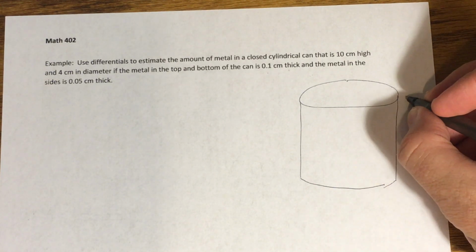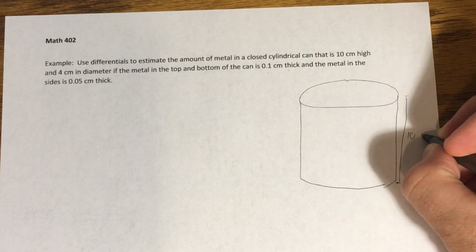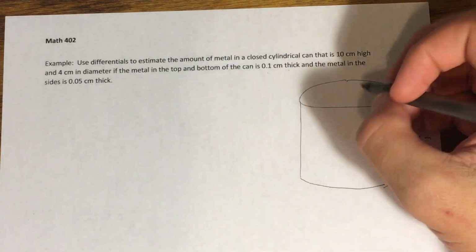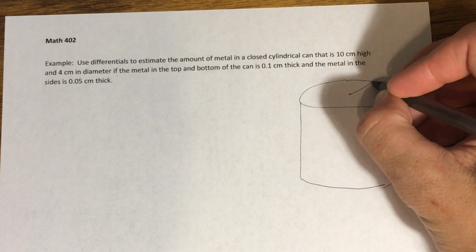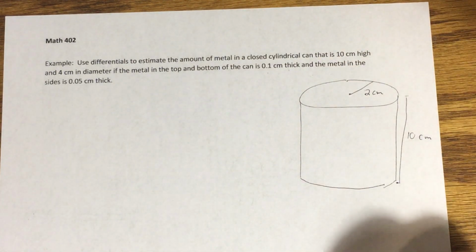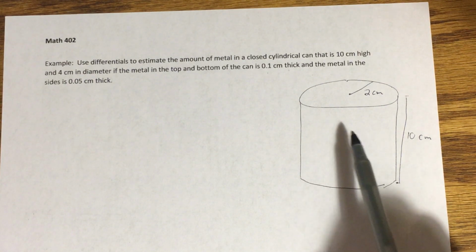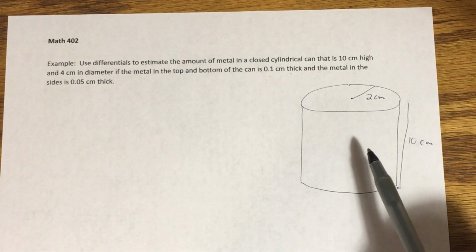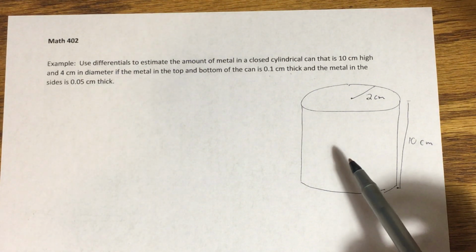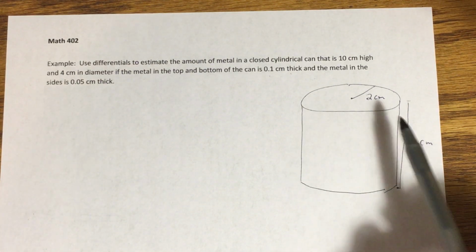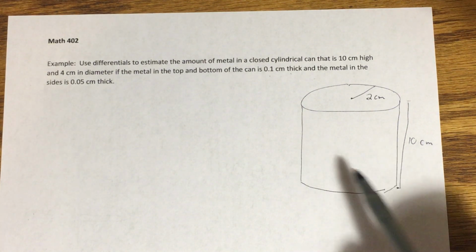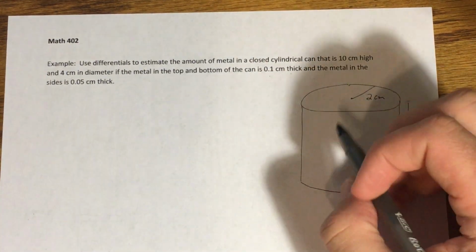It's 10 centimeters high. The diameter is 4 centimeters, so that means the radius is 2 centimeters. And then we're told the thickness of the metal. So we're specifically being asked not for the volume of the can itself, but the amount of metal, which is still a volume, but it's the volume in terms of the amount of metal used to make this cylinder.